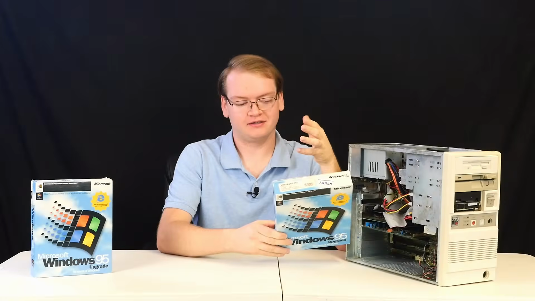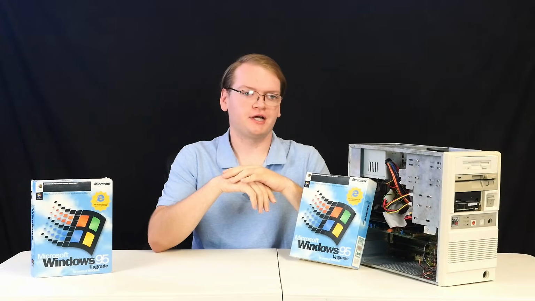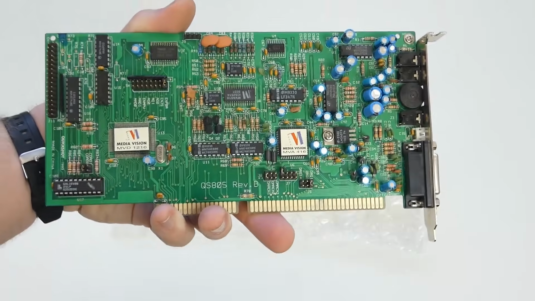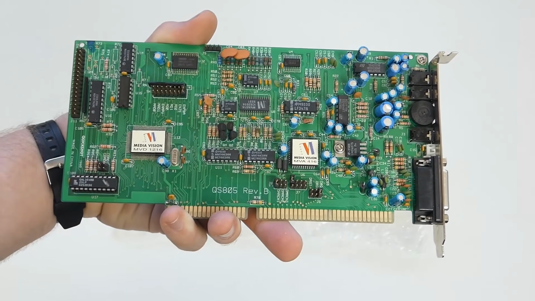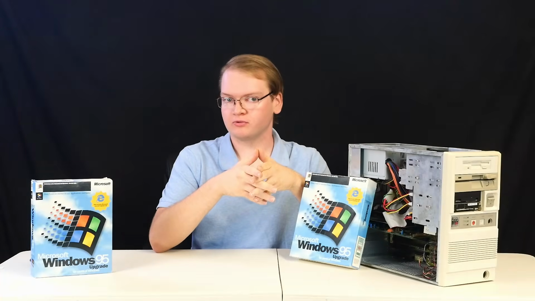Okay, well, it is technically listed on the box, but it's definitely not a requirement. This is a Jazz 16 based sound card, so it's basically a Sound Blaster 16, except it isn't quite compatible. The next is a math coprocessor.